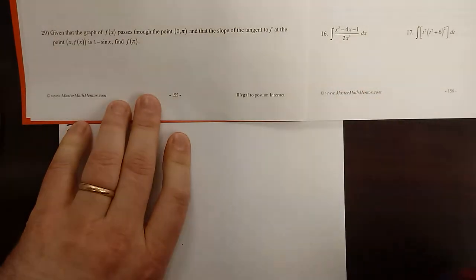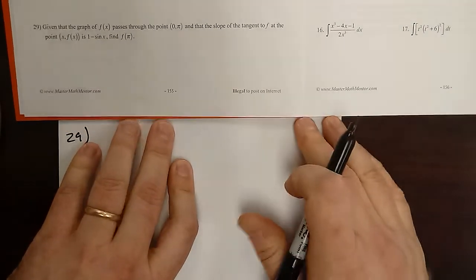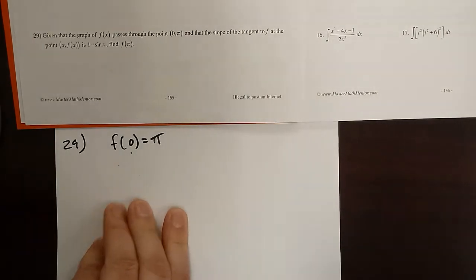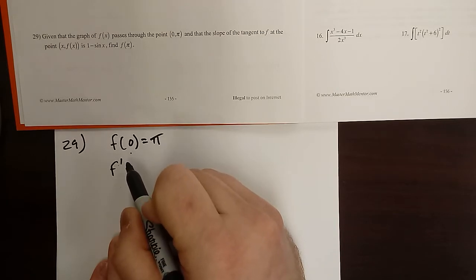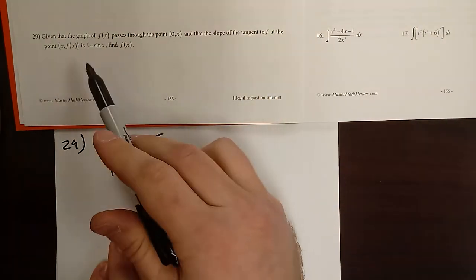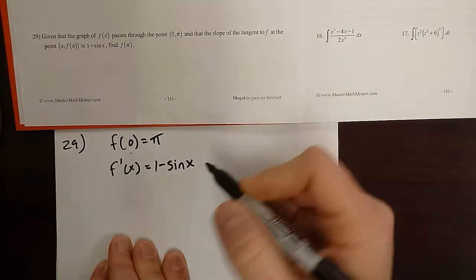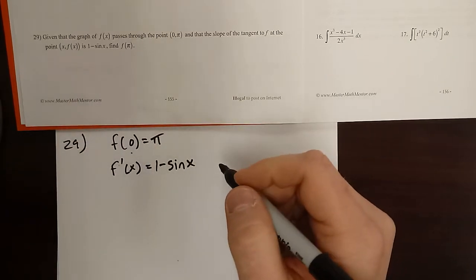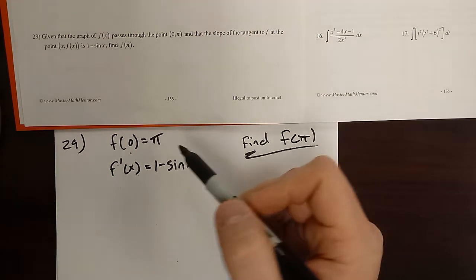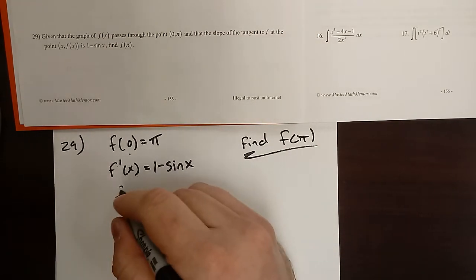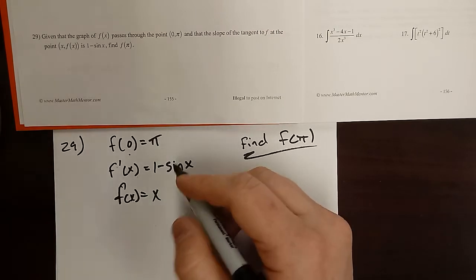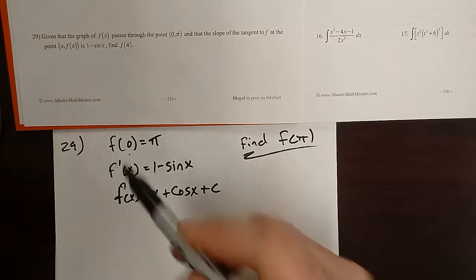It says, given that the graph of f passes through the point (0, pi), which is another way of saying f of 0 equals pi, and that the slope of the tangent line to f, that means that f prime of x is 1 minus sine x, find f of pi. So if we find the general solution to this by taking the integral, we'll get f of x is equal to x. Now, what did I take the derivative of to get negative sine? Regular cosine.